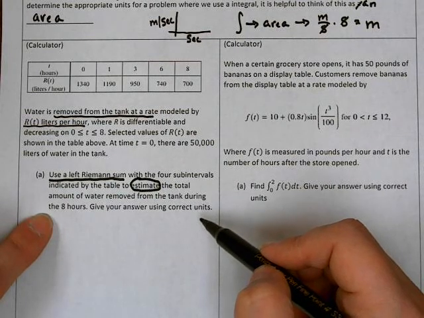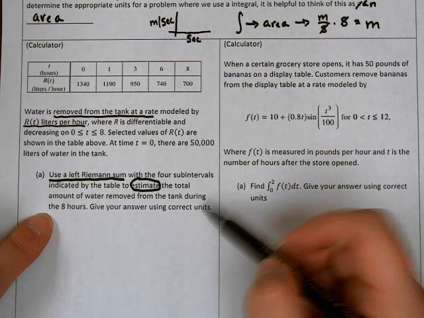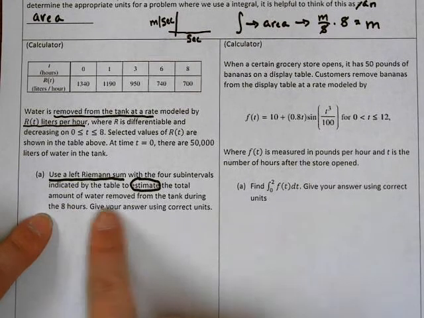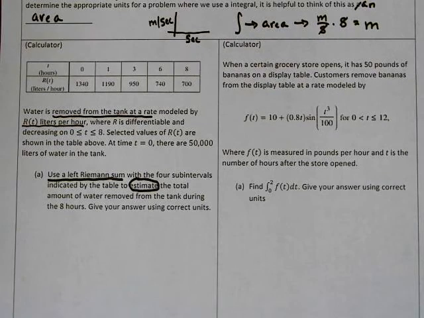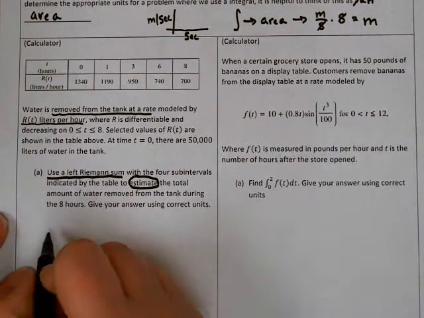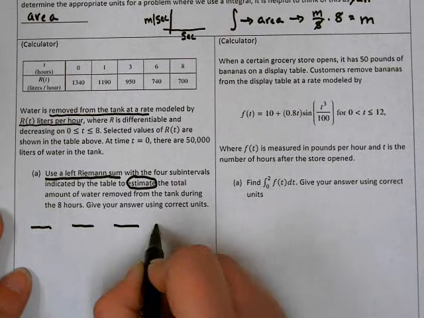Now you'll notice this one doesn't ask you to necessarily explain your answer because they kind of already told you what you're finding. You're finding the amount of water that's removed from the tank during the 8 hours. So they kind of gave away all the important stuff for the explanation. So in this one, they're really just asking for the numbers. So if we're going to do a left Riemann sum, we're going to need 4 subintervals like they asked. So I'm going to draw 4 lines here.